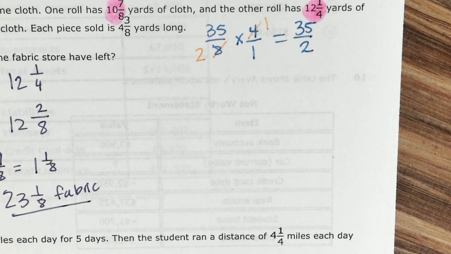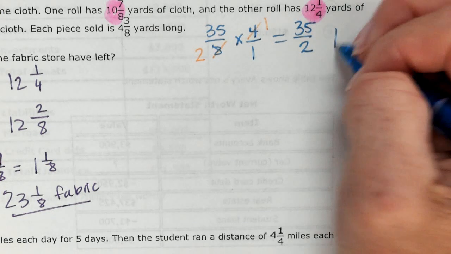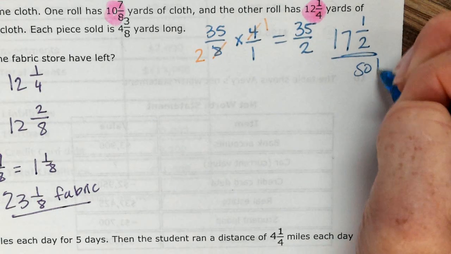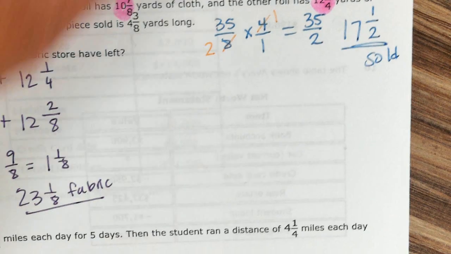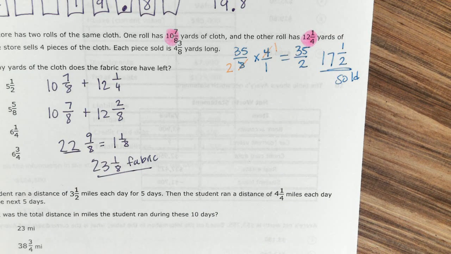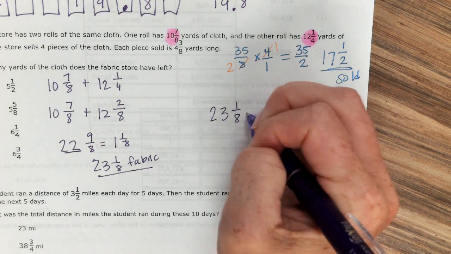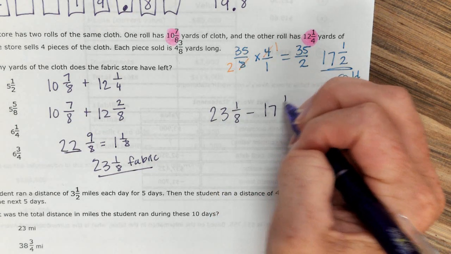What's half of 35? Well, it's an odd number. What's half of 34? 17. Okay, listen. With 1 left over. This is how much they sold. So you subtract. So I just subtract 23 and an 8th minus 17 and a half.